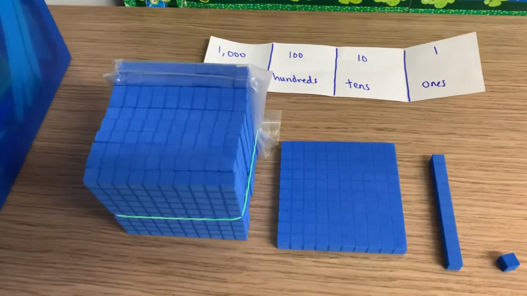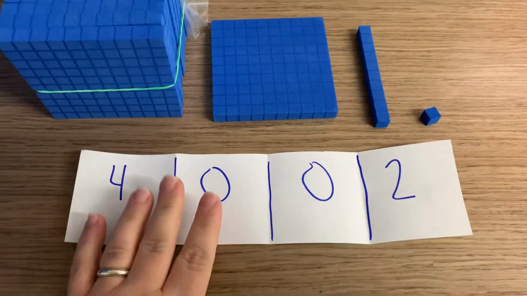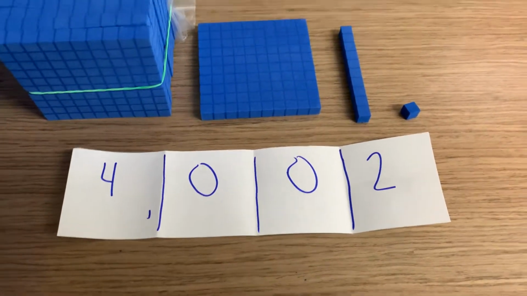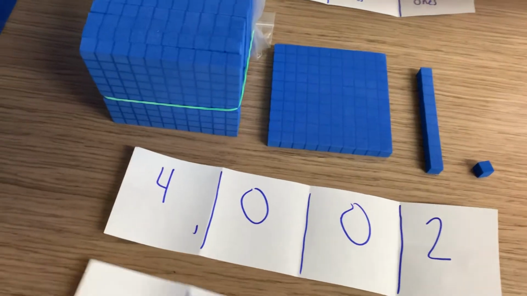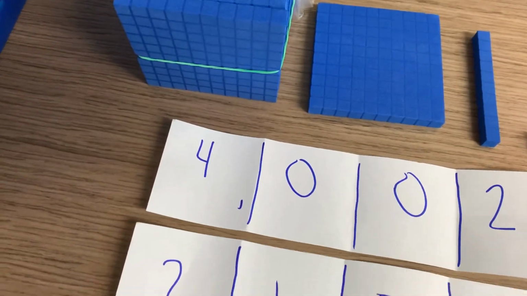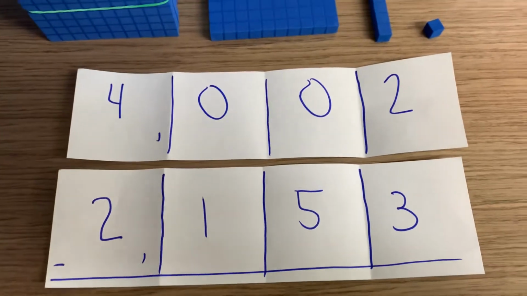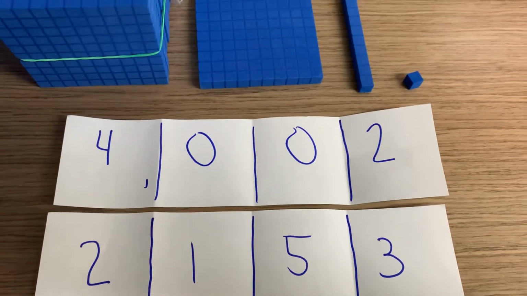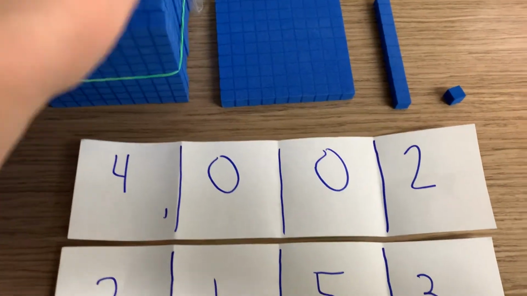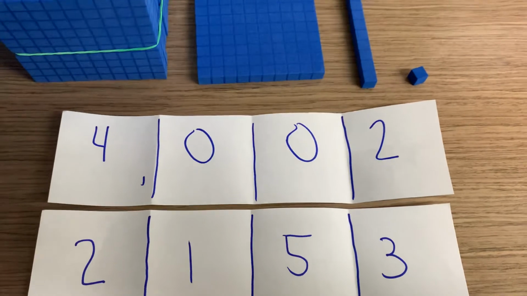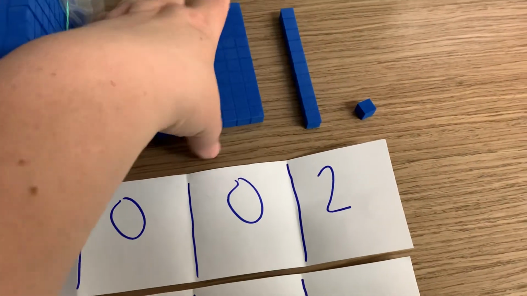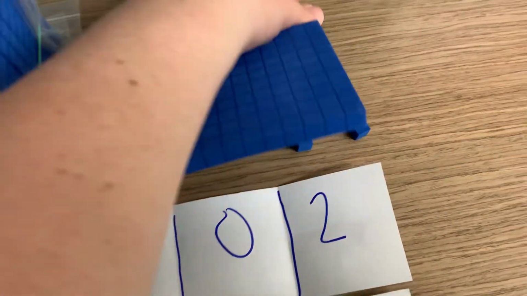So yesterday we were talking about from page 37, how if we started with 4,002 and then we had to subtract 2,135. So I do not have enough thousands to make that, but we can try with the rest of them.